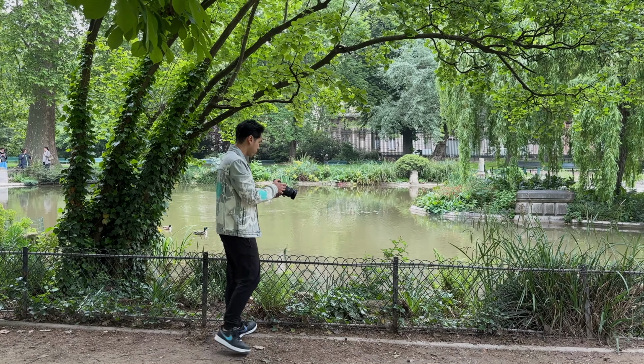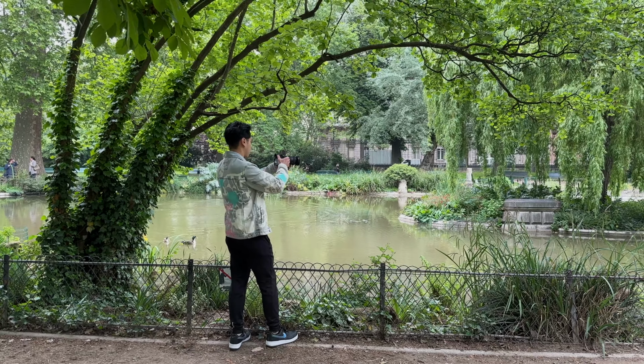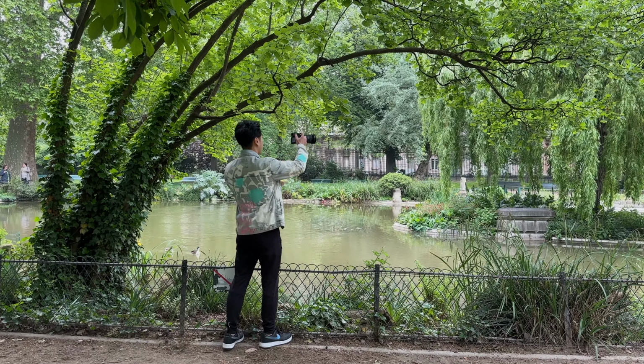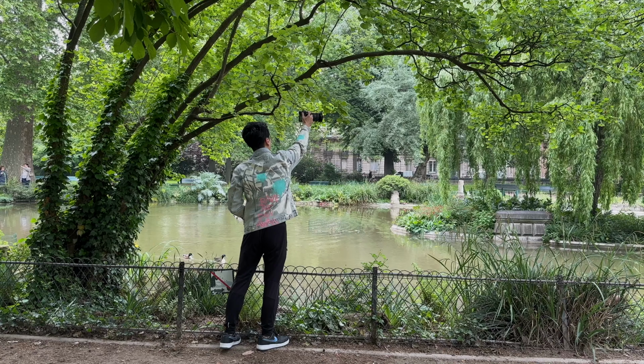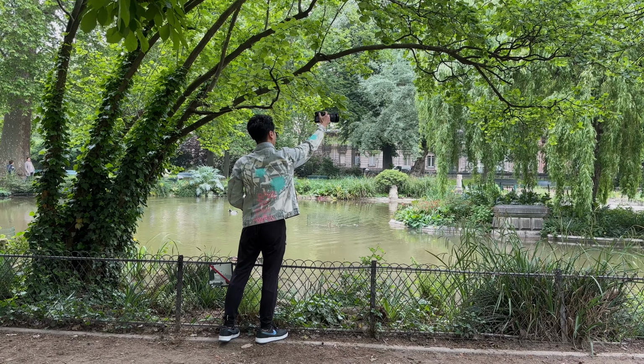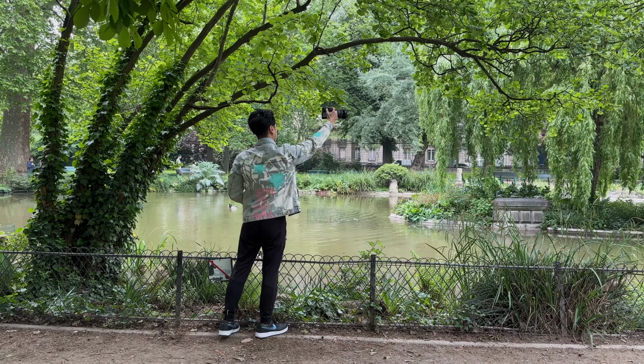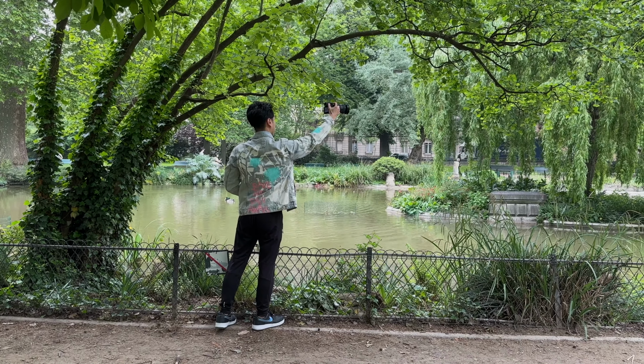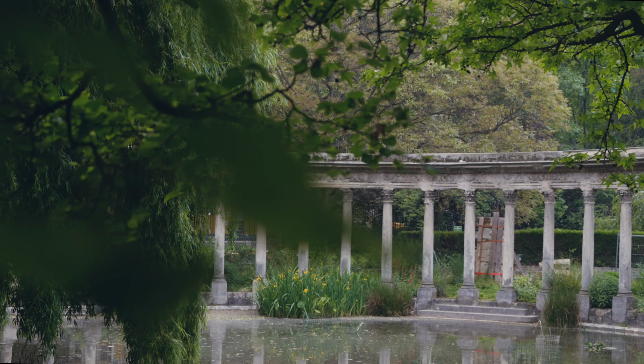When it comes to creating a visually engaging video, framing and composition are key. The way you frame your shots can greatly impact the mood and tone of your video, as well as the way your audience perceives the subject. Let's dive into some tips and tricks for improving your framing and composition.